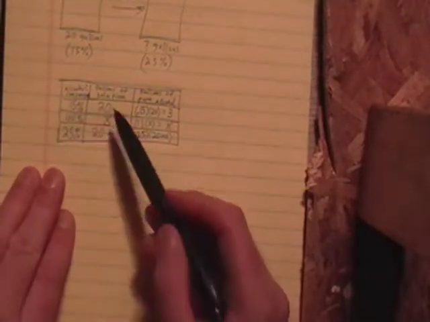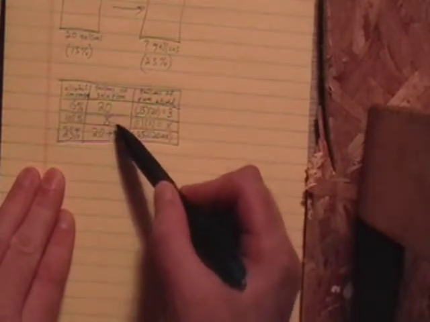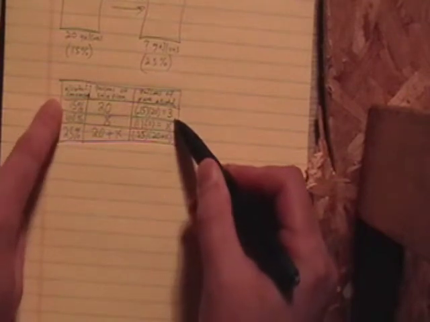And then we want to figure out, what can we use from this to try to solve for X? We know that 20 gallons plus X gallons is equal to 20 plus X. That's not telling us anything though. But the amount of pure alcohol in our starting amount plus the amount of alcohol in our second amount.